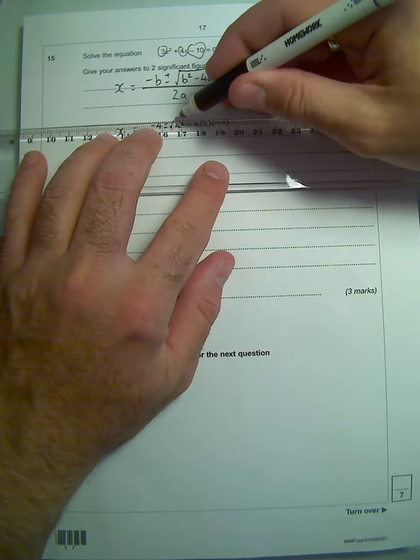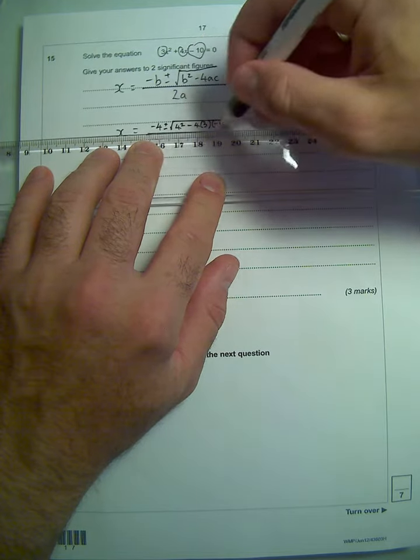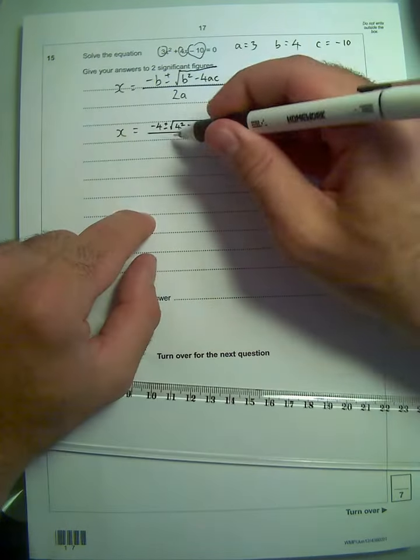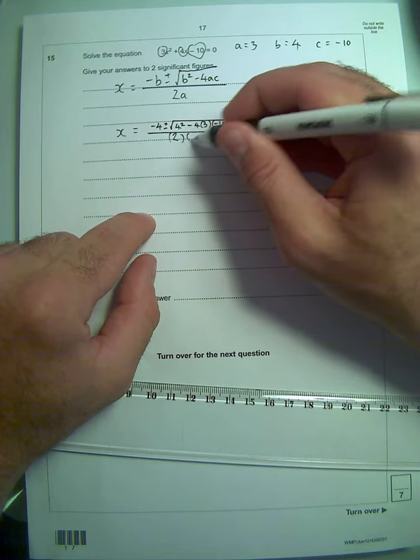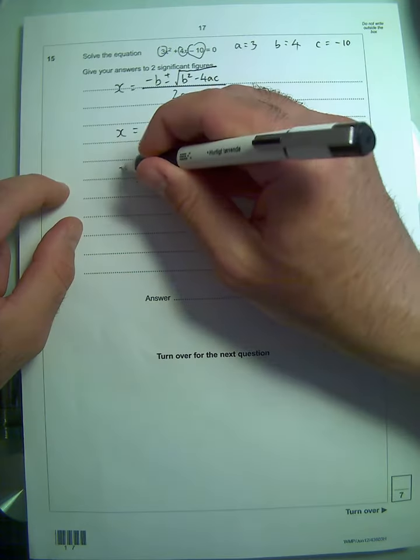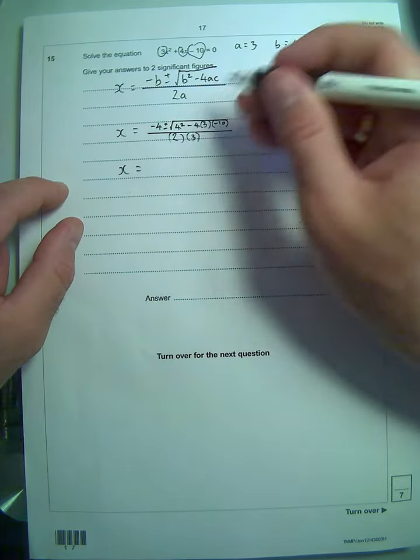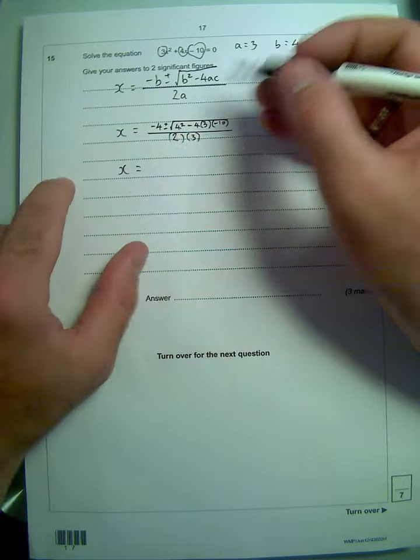So it's the square root of all of that, all divided by 2a. So all divided by 2 times 3. So we need to tidy that up a bit.